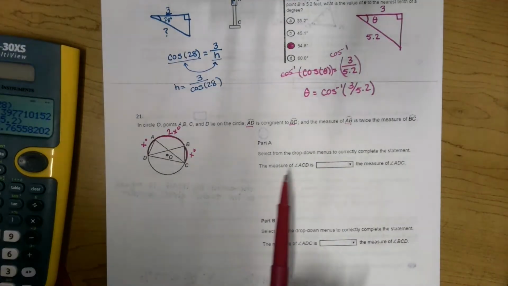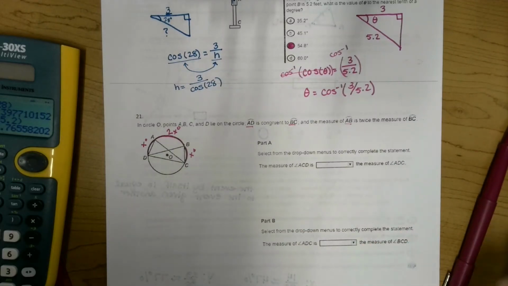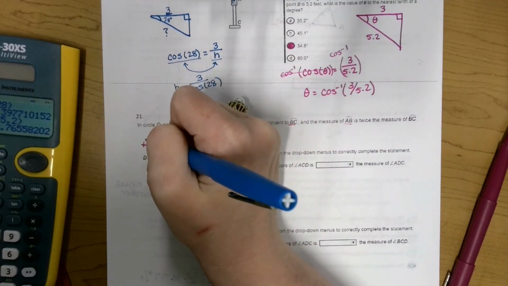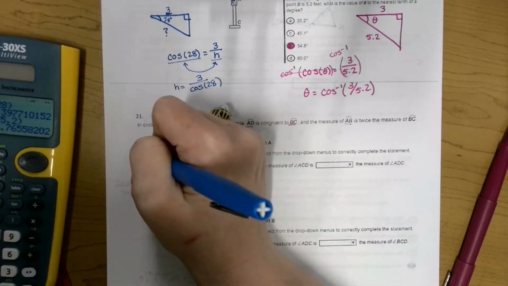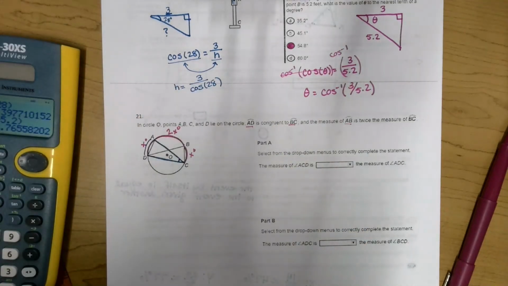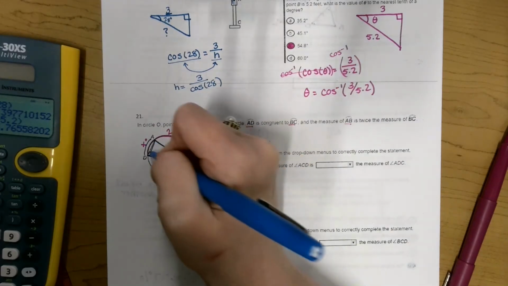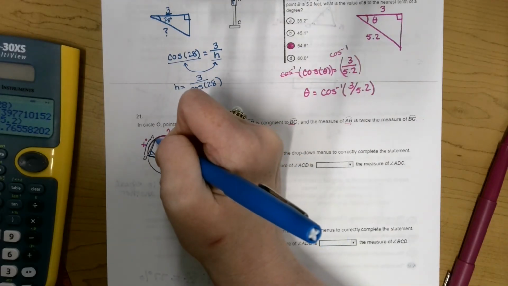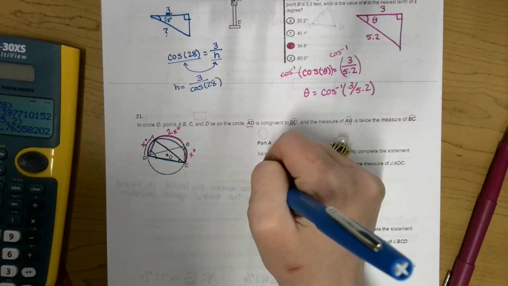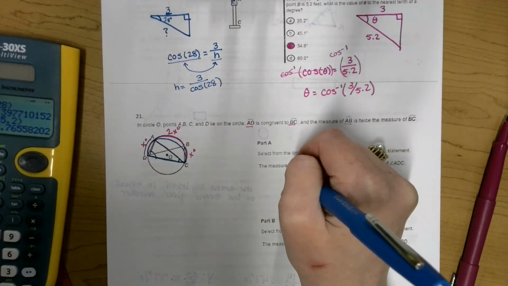Part A: the measure of angle ACD is blank the measure of angle ADC. So ACD is this angle, which captures arc AD. ADC is this angle, which captures arc ABC. So arc AD, which is angle ACD, is x.